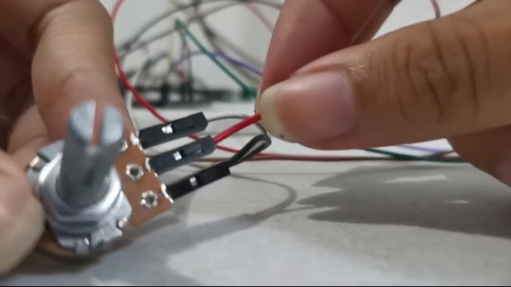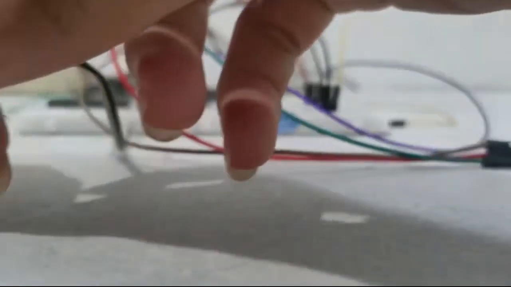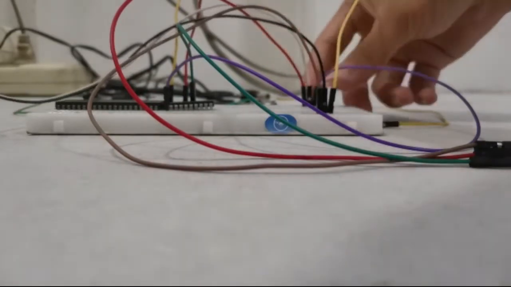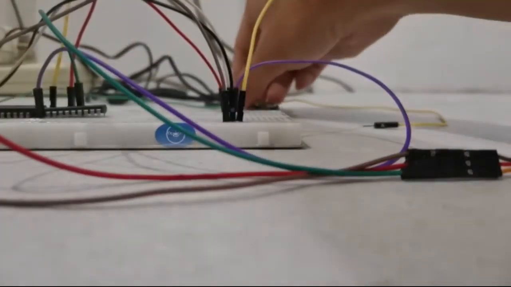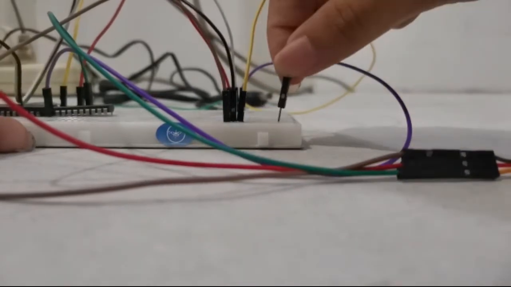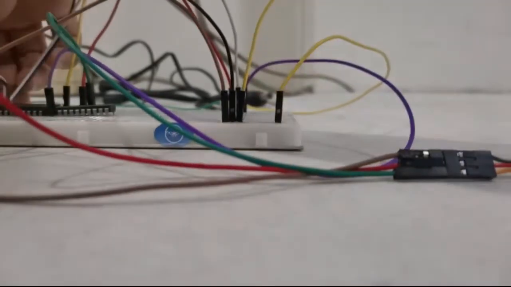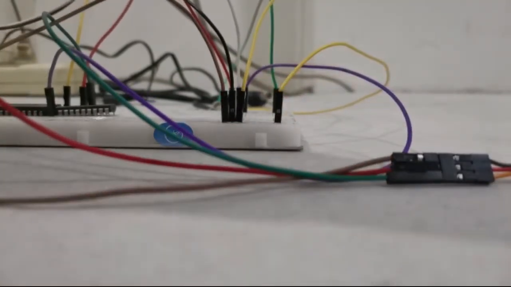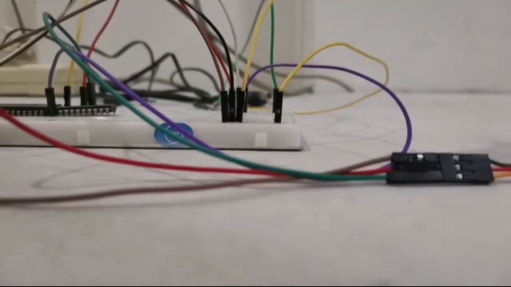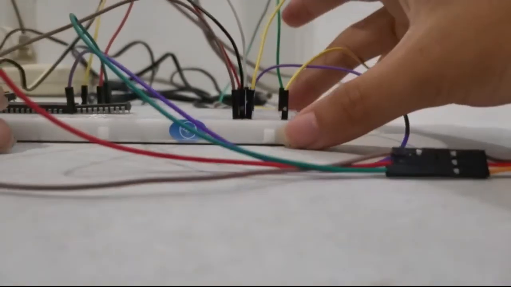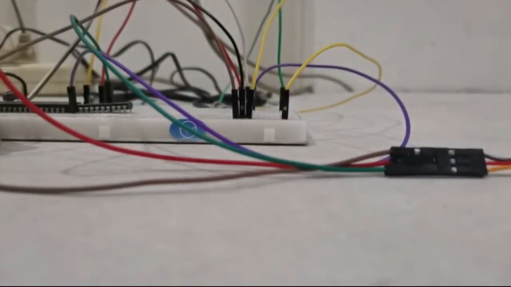Okay, now connecting our supplies. We'll be connecting first the negative and then the positive supply. Okay, so wait a second.